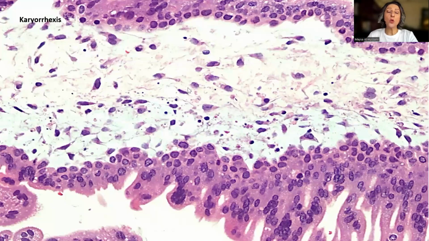Number five clue, which is not very well known or appreciated, is the presence of karyorrhexis. Karyorrhexis, or nuclear dust, is really an excellent clue that we're dealing with complete hydatidiform mole. So remember these five criteria whenever you're evaluating a molar pregnancy, to separate between complete and partial hydatidiform mole.